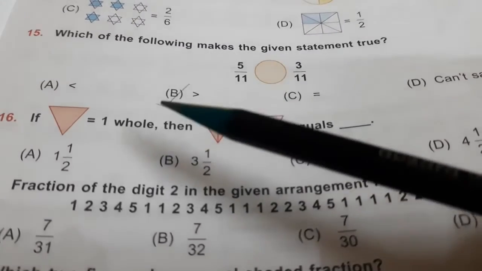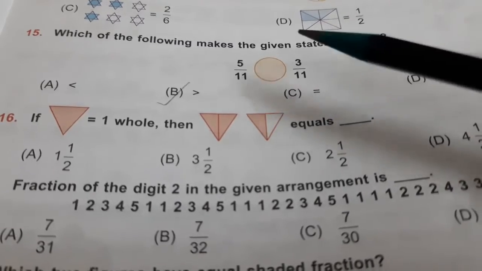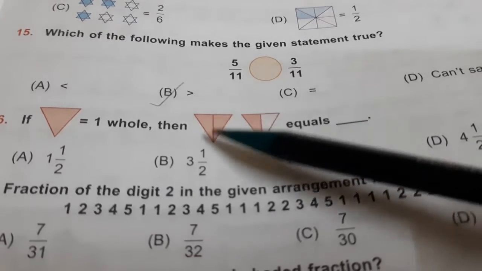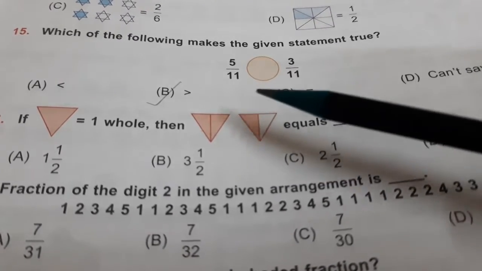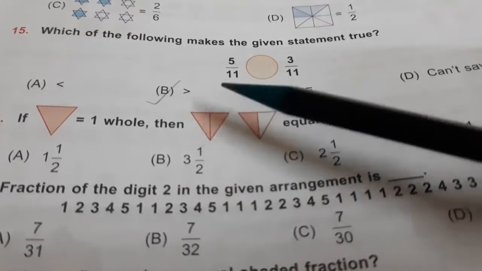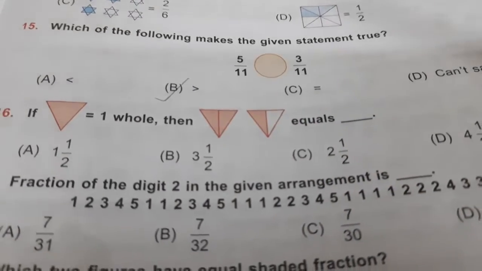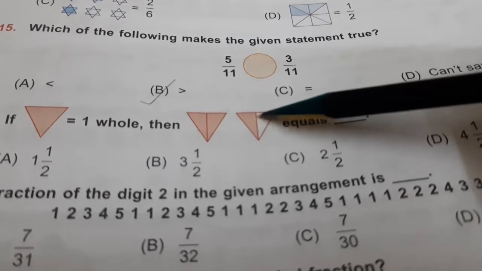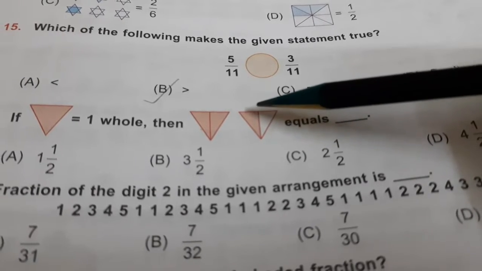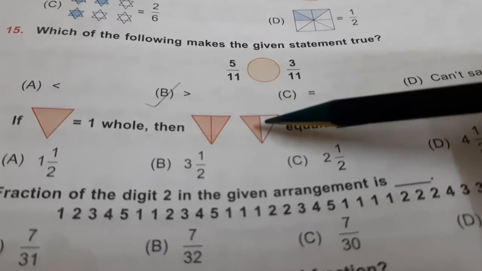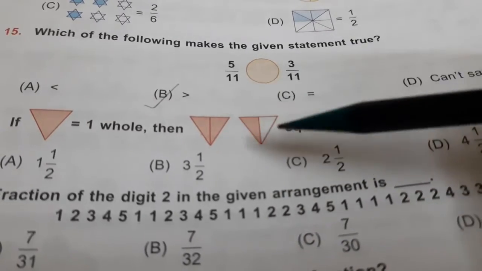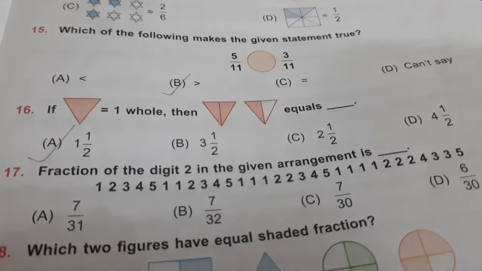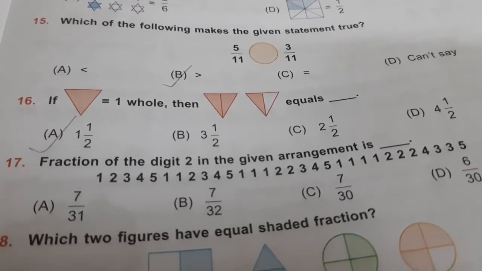If this whole triangle is one whole part, then what are we going to have with this plus this? Here the whole part is 1, and that triangle is this triangle, 1. It was only divided to show it, but it doesn't mean anything. It is still 1. So 1 plus, out of 2, 1 is shaded, 1/2. So 1.5, which is option A. Please tick it. Moving on to the next question, question number 17.